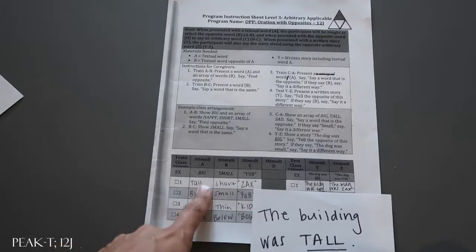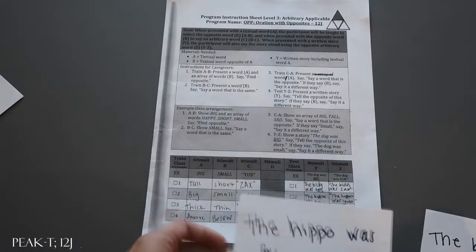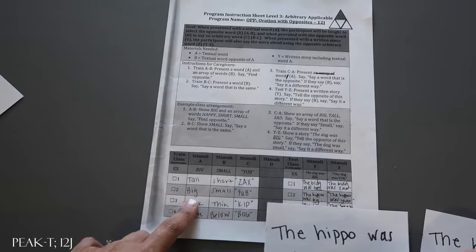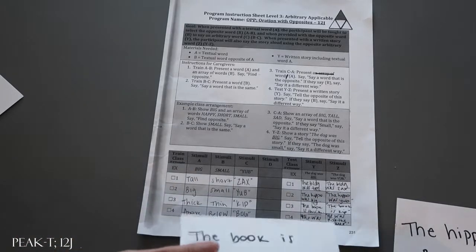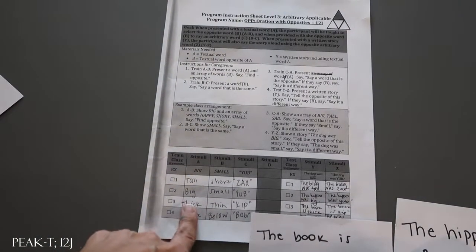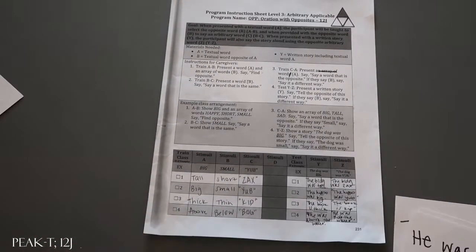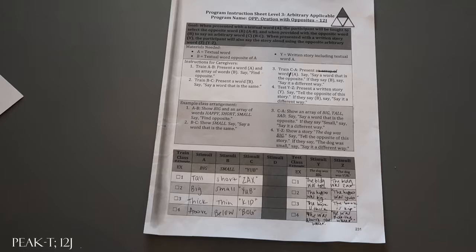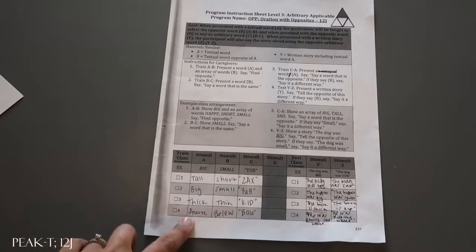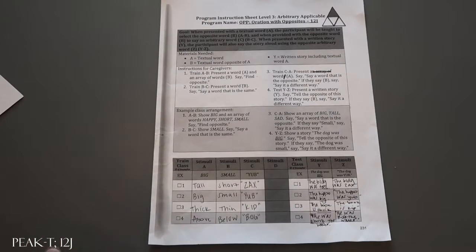So the building was tall. Another story we just made up was the hippo was big. The book is thick. And he was above the water. Those stories, like I said, are going to include the textual word from stimuli A that you chose. So from there, how to run this program.